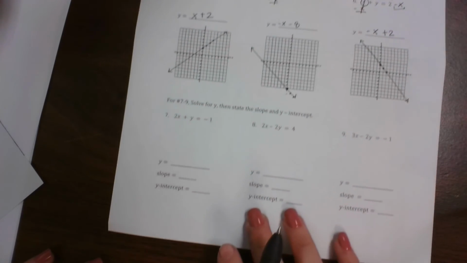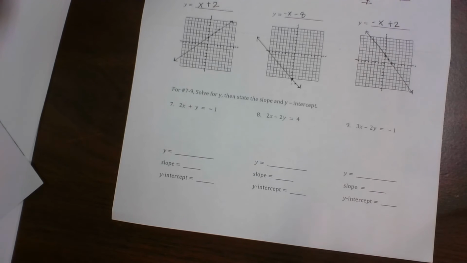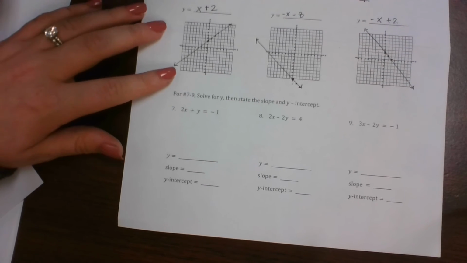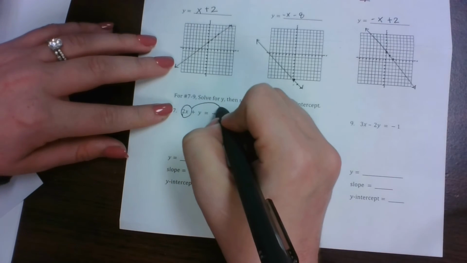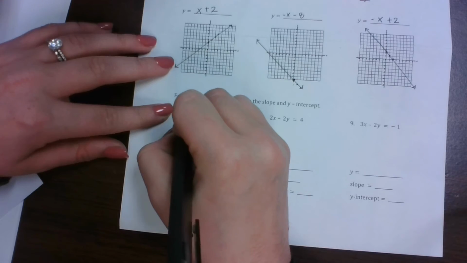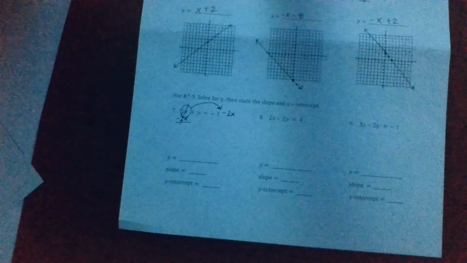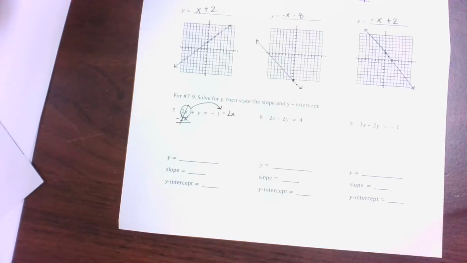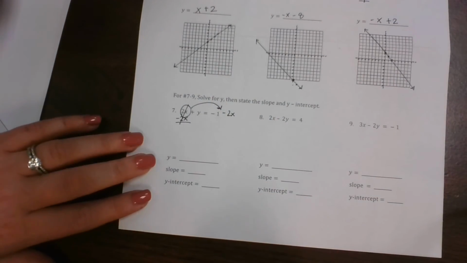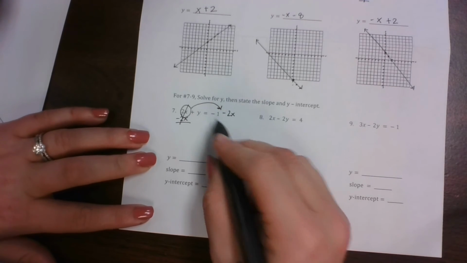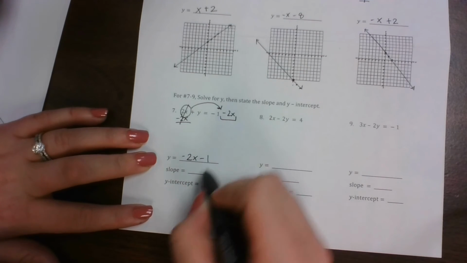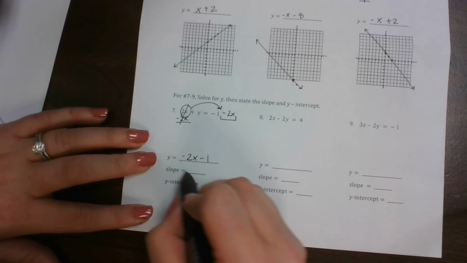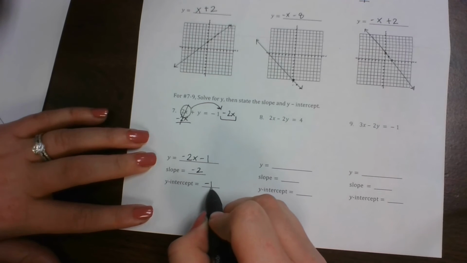All right. Here we go. Getting a little bit more interesting here. Same rule. Move everything that's not y. So that is not y. Move it. It's a positive 2x, so I subtract 2x. Subtract 2x. I like to rearrange it so y is always in the front and x is always in the front. That is a negative 2x. And that's a negative 1. Now it looks like how we can graph. The slope would be negative 2, and the y-intercept is negative 1.